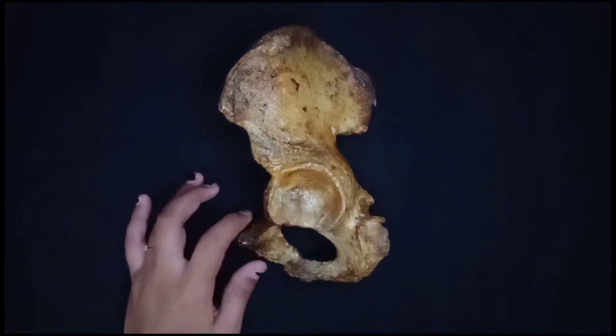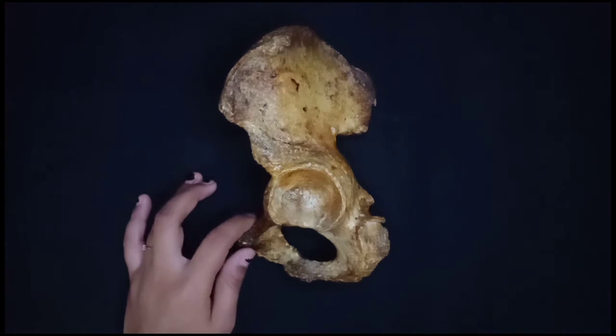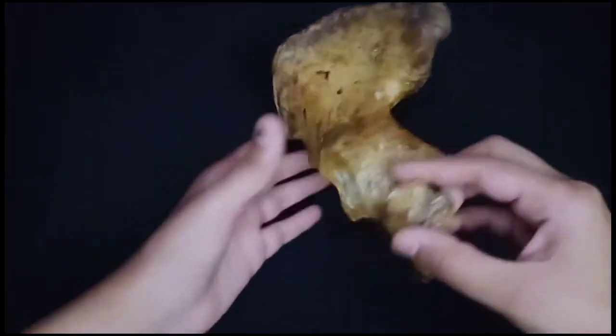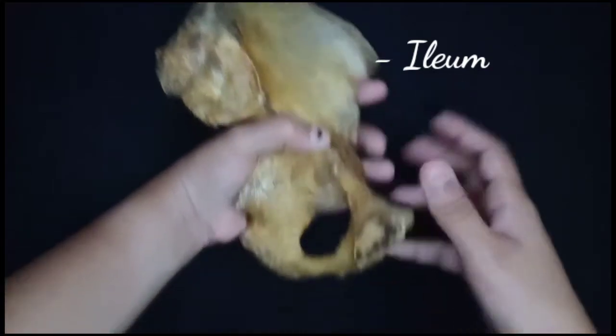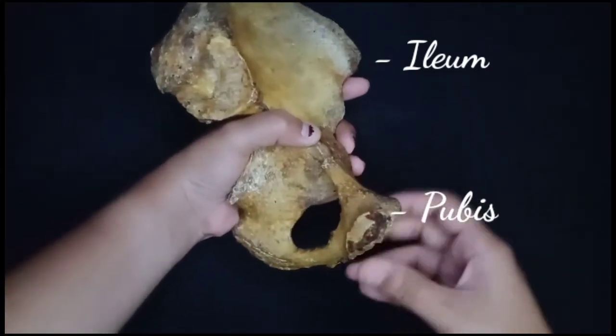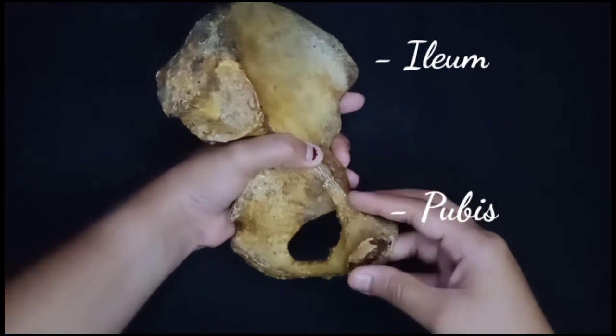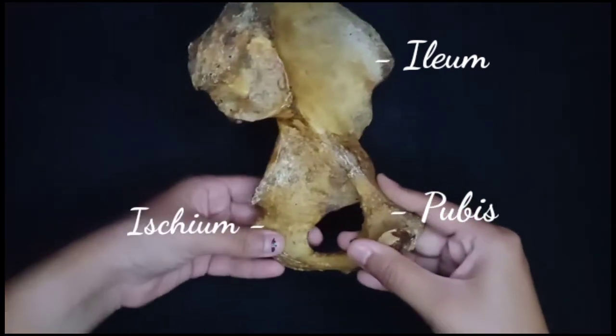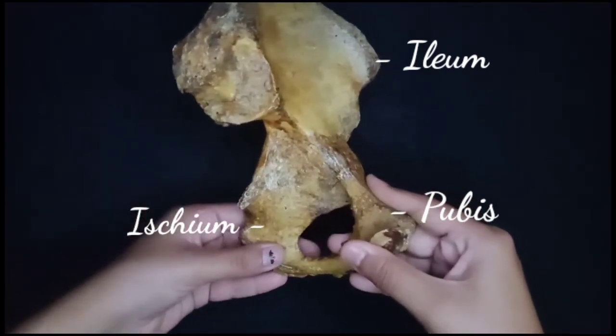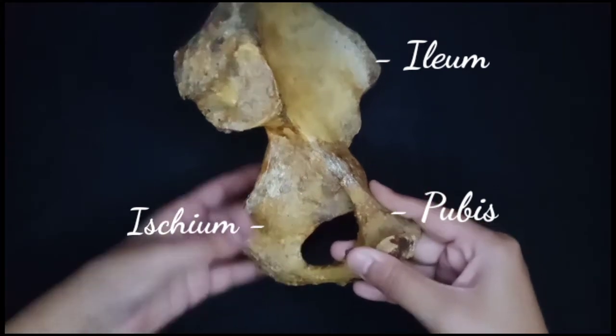The other thing that we need to know is it is made up of three different bones joined together at a particular point. The three bones are the ilium in the upper part, the pubis in the antero-inferior part, that is anteriorly and inferiorly, and then we have the ischium postero-inferiorly, that is posteriorly and inferiorly.